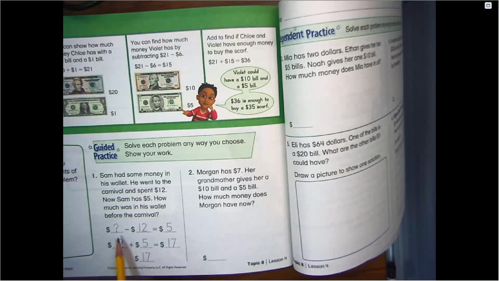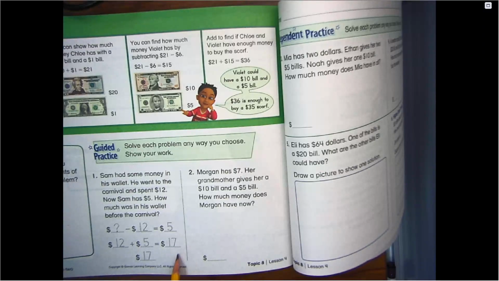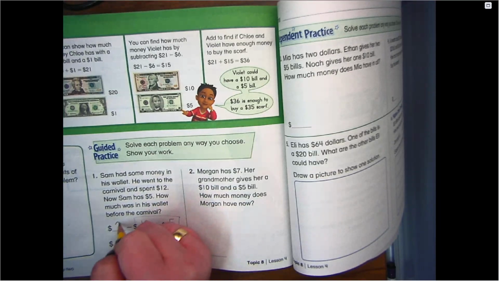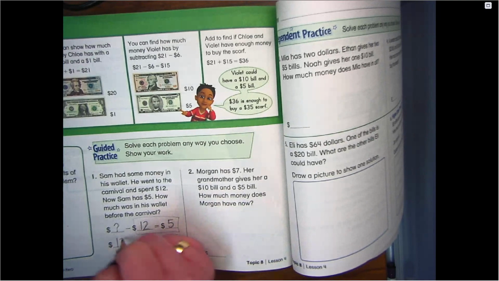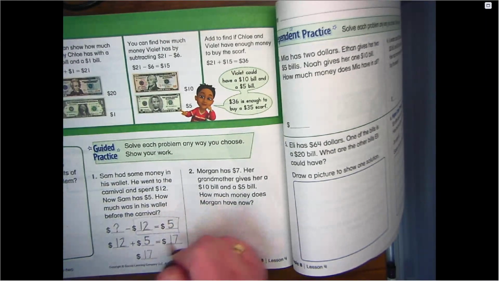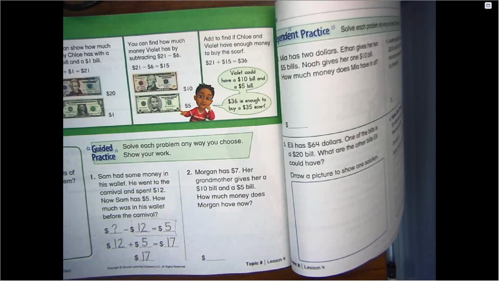So they set us up here, mystery number minus 12 equals 5. If we flip this fact, we can add these two together to find what our mystery number was. So mystery number minus 12 will equal 5. I'm going to flip my fact and say 12 plus 5 equals 17. So before the carnival, he had 17.